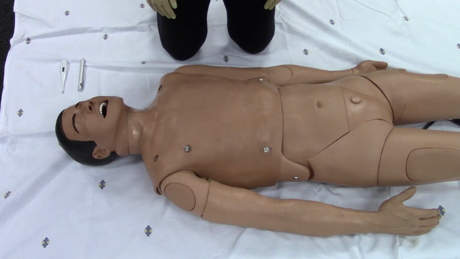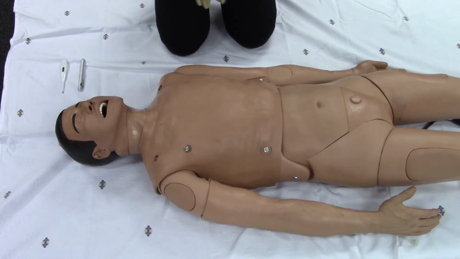Primary survey. Step 1, ensure that the scene is safe to approach. Step 2, form a general initial impression of the scene on approach, including the following: the mechanism of injury, the number of patients, resources needed, look at the environment surrounding the patient, and form a general impression of the patient.